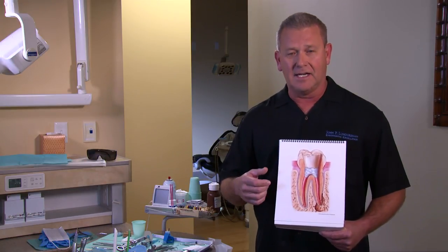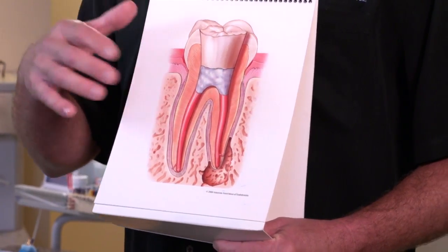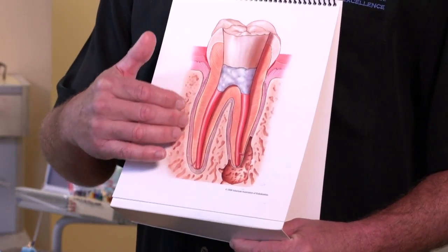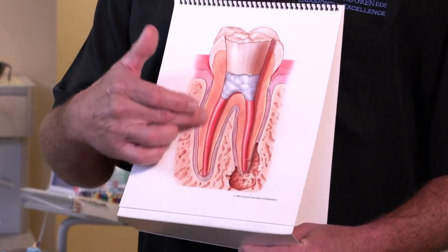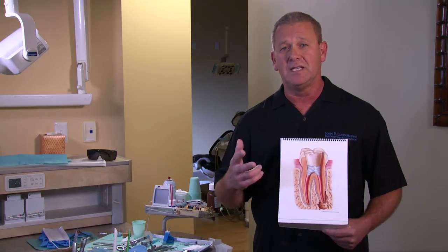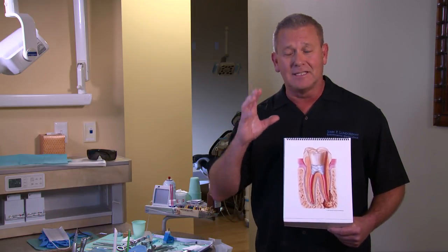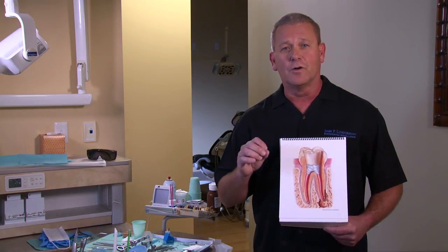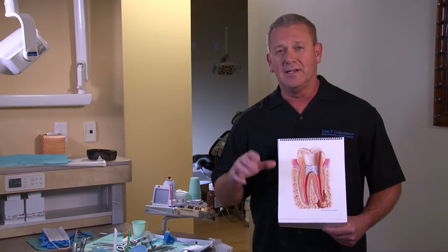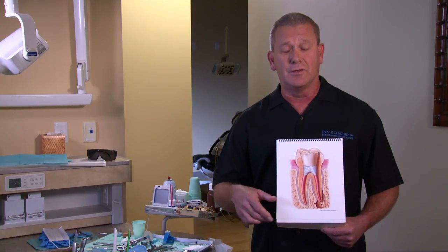Teeth that have had infection, we may opt to put medicine in for a week or two before we get to this stage and fill it. So it may be a 2-appointment procedure. I'm the tooth whisperer. I listen to the tooth, it tells me what to do. If it's really infected, we're going to put some medicine in there and give you and your tooth the best prognosis.